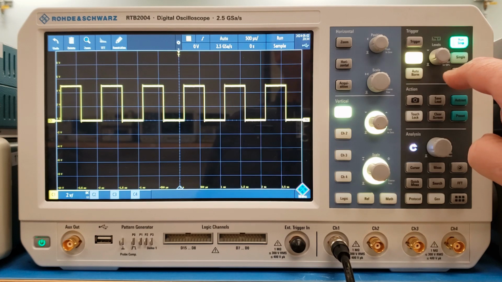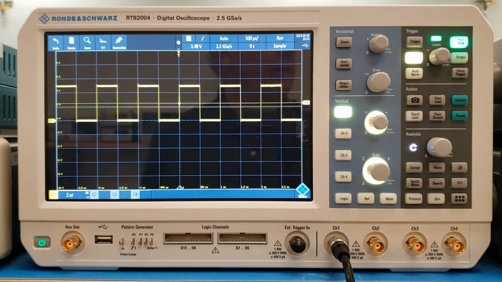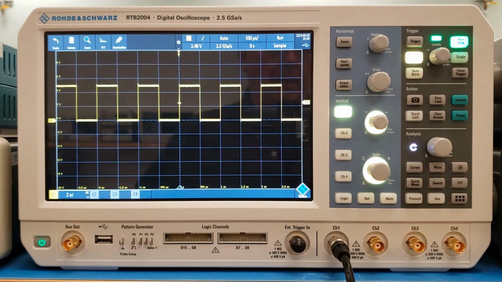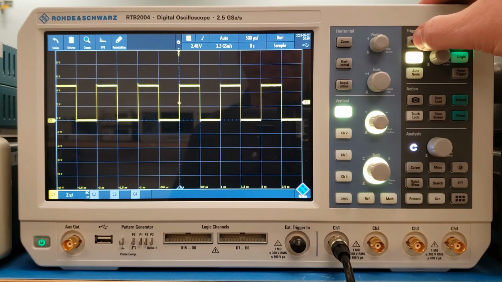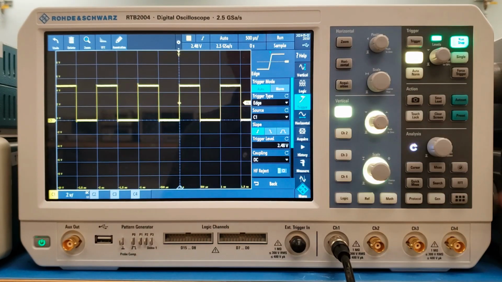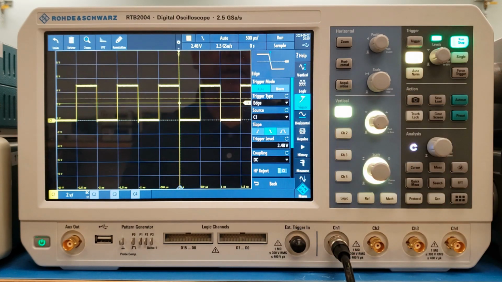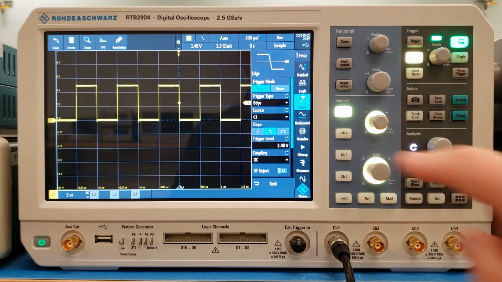After setting the vertical and the horizontal, I want to trigger the signal, and a simple way is to press this trigger level button to set it to 50%. There is also a menu to set other trigger settings, so press the trigger button. And right now it's triggered on a rising edge, but I can change it so that it triggers on a falling edge, which I've just done.